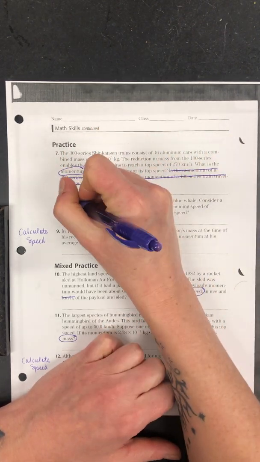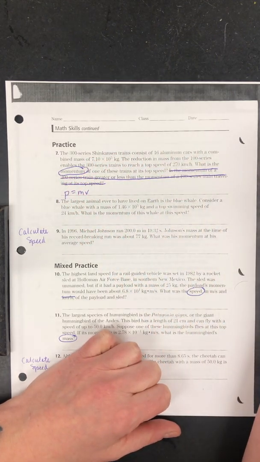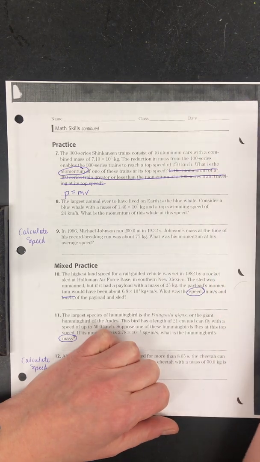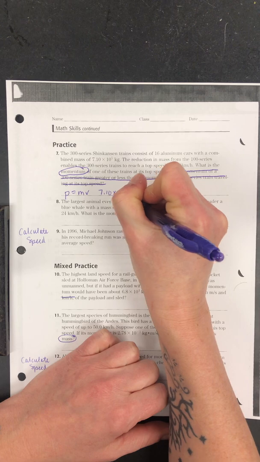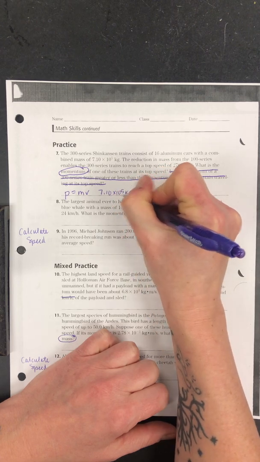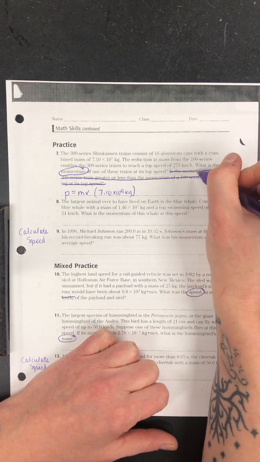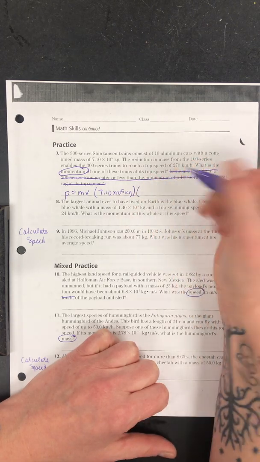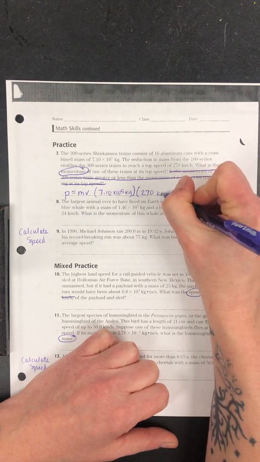So P is equal to M times V. So the mass of the train is 7.10 times 10 to the 5th kilograms. And then we're going to multiply that by the speed, which is 270 kilometers per hour.